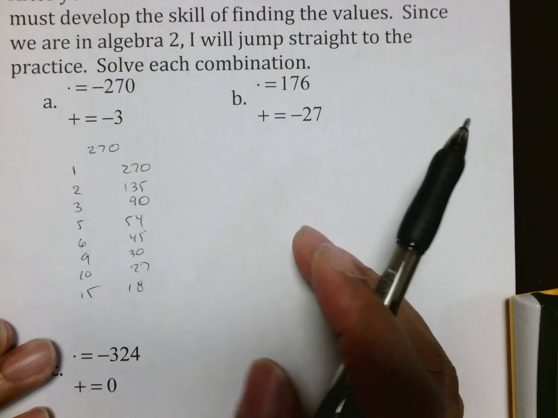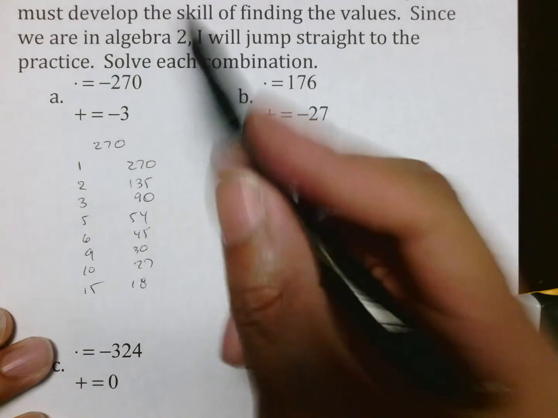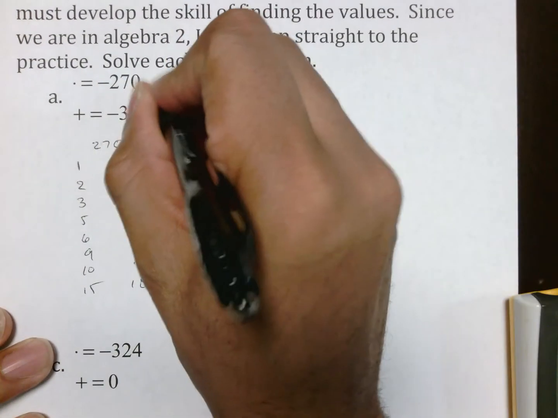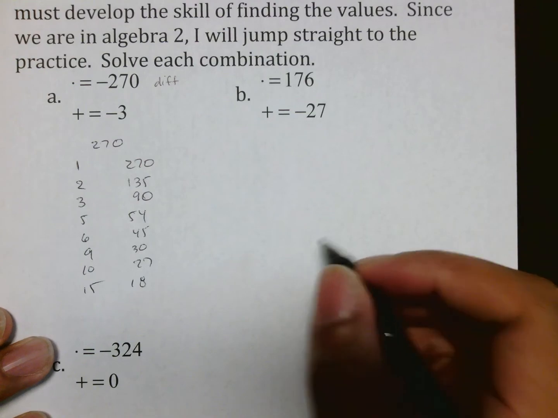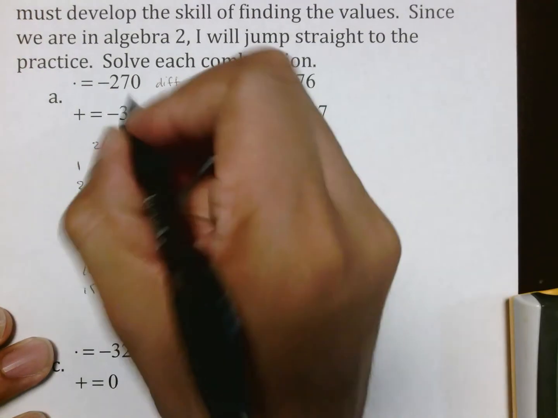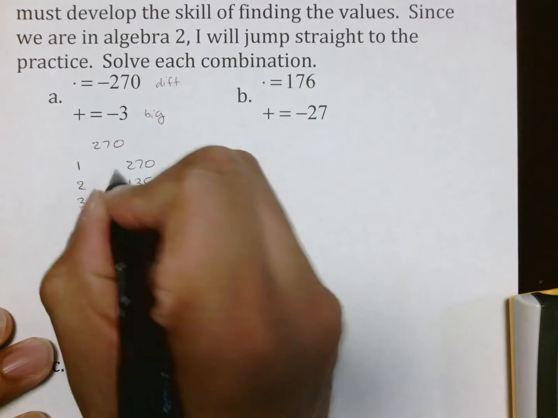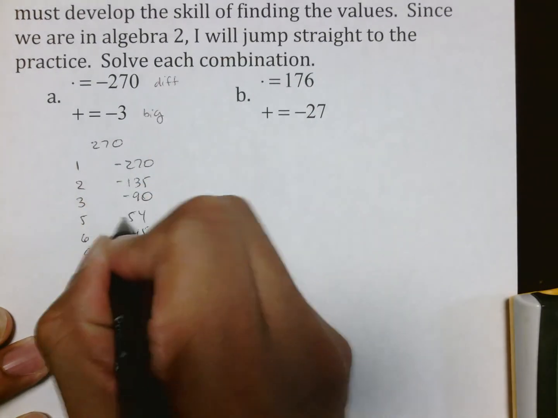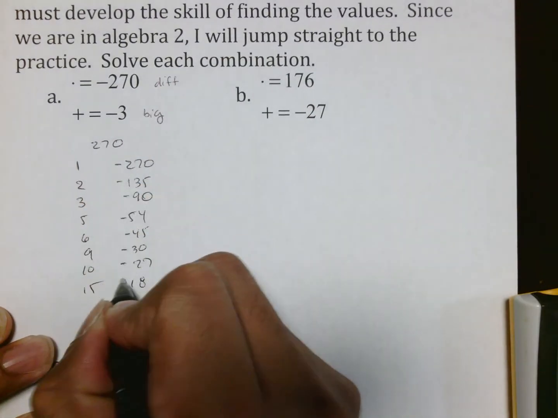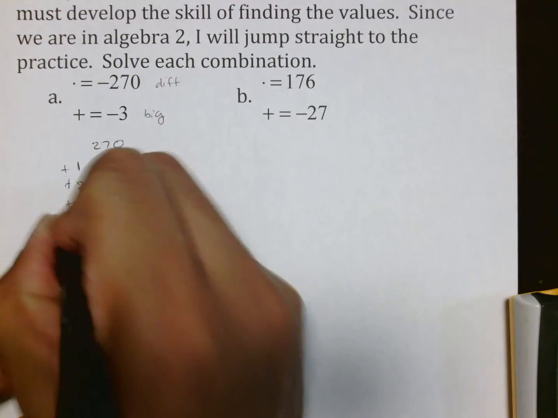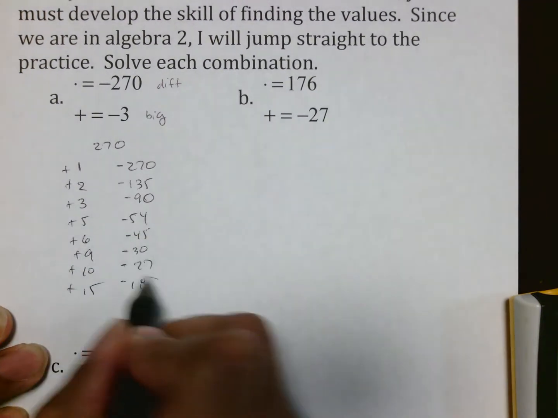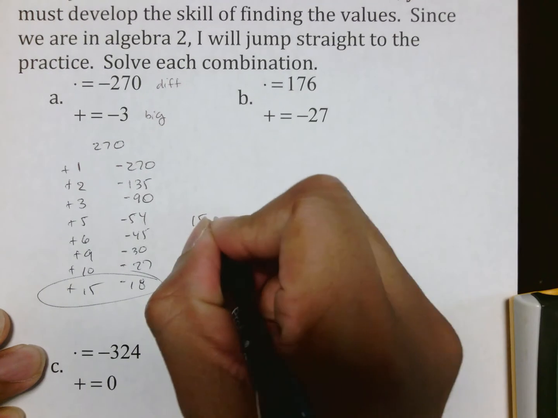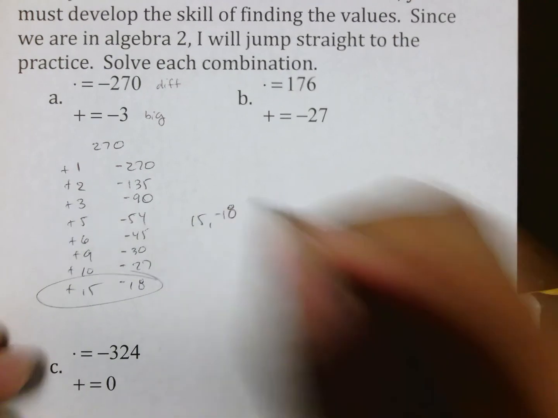If it multiplies to make 270 or negative 270, that means the signs are different. You might want to write this and make sure you remember it. If it adds to make negative 3, that means your big numbers are negative, which means that these have to be positive, and the ones that make 3 are 15 and negative 18.